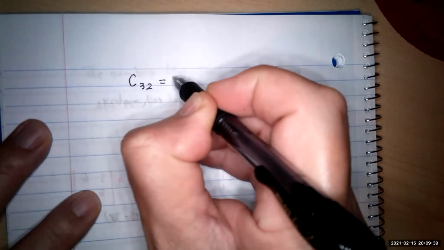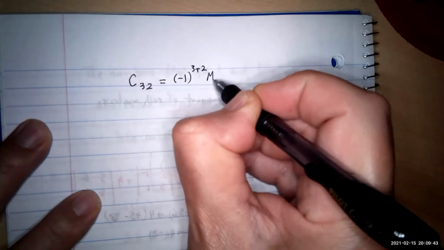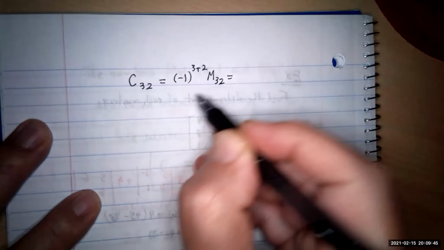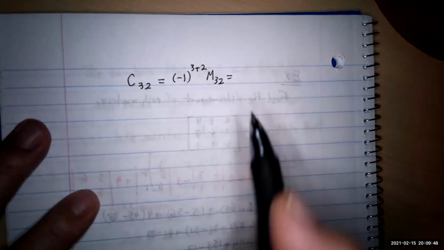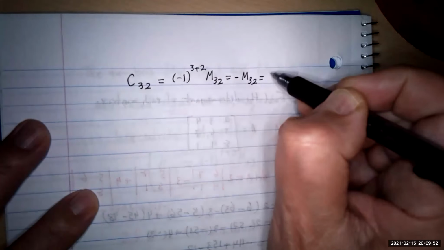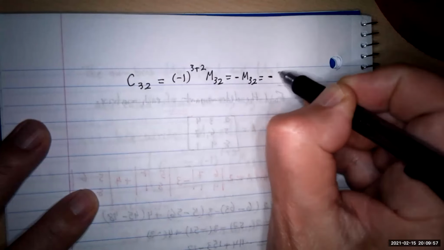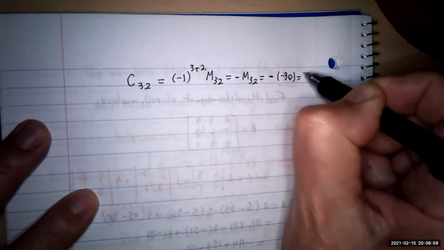So the cofactor of 32 is -1 to the 3 plus 2 times M32. 3 plus 2 is 5, so it's negative M32. M32 was -30, so the answer would be 30.